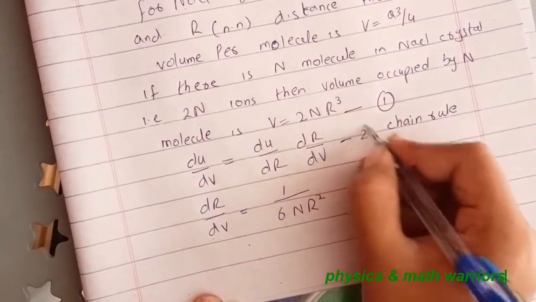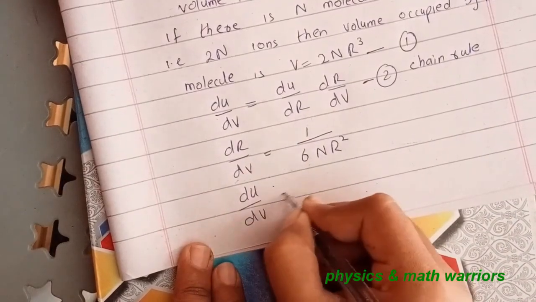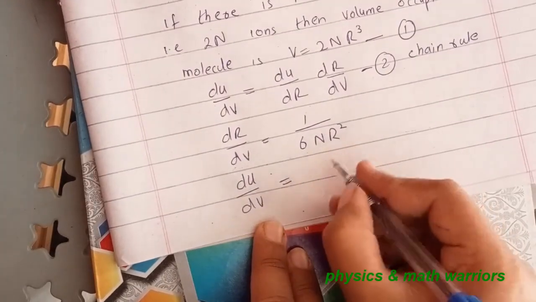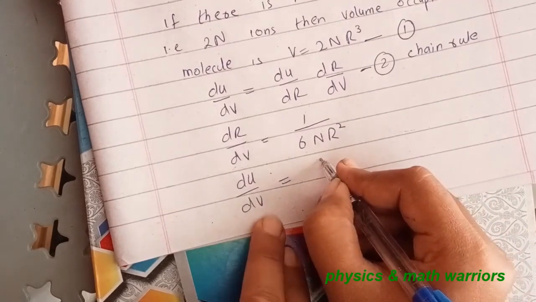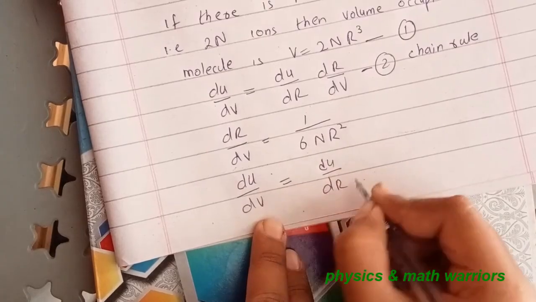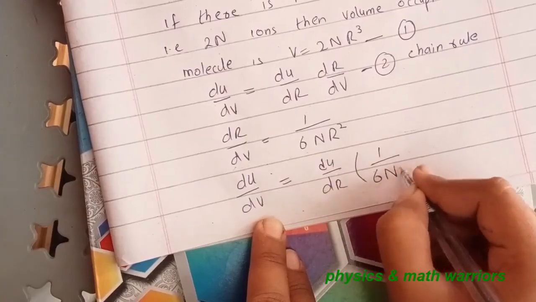So equation 2 becomes dU over dV is equal to dU over dr times 1 over 6 n r square.